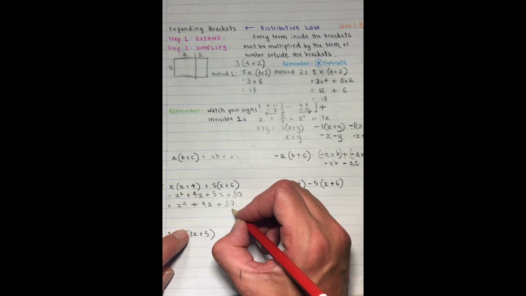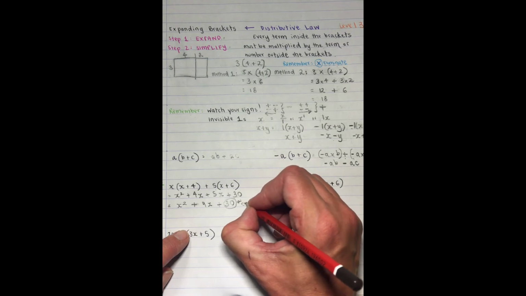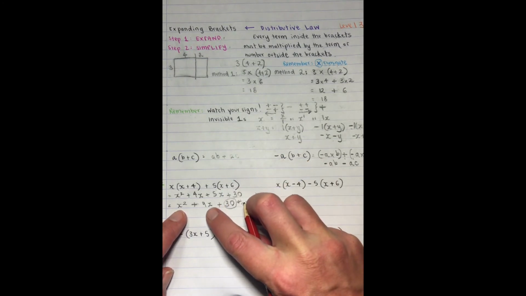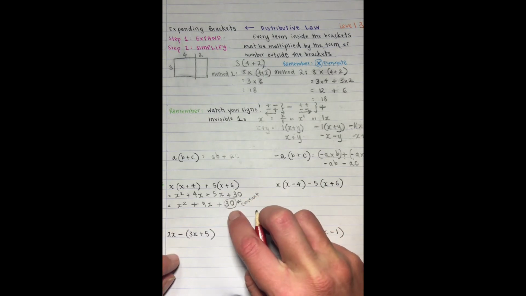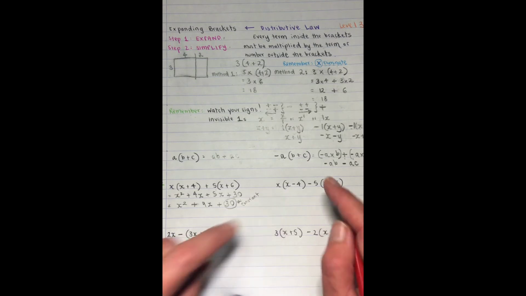A little reminder again, these are like terms, and that one there, this number that doesn't change, notice it's the same here, it's the same here, that's called a constant. These are variables because we don't know what they are. That's a constant.